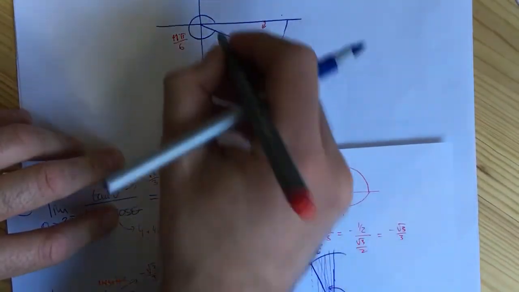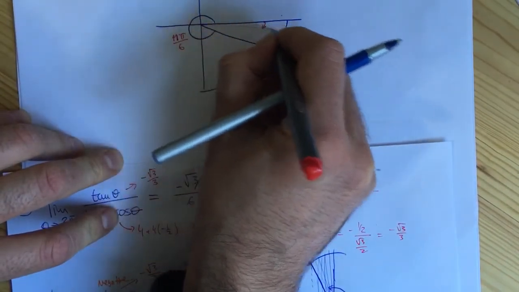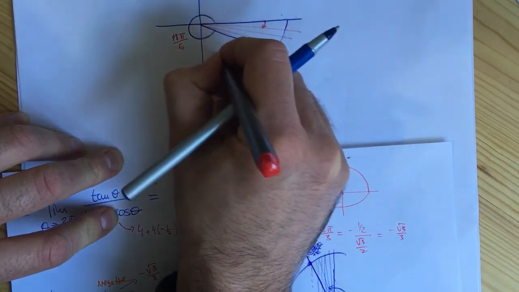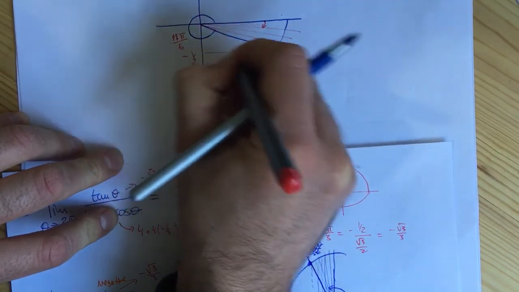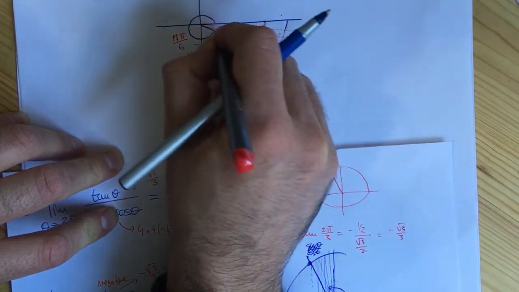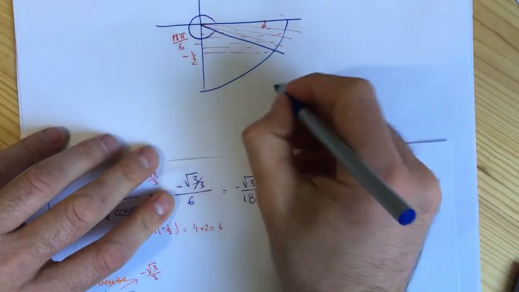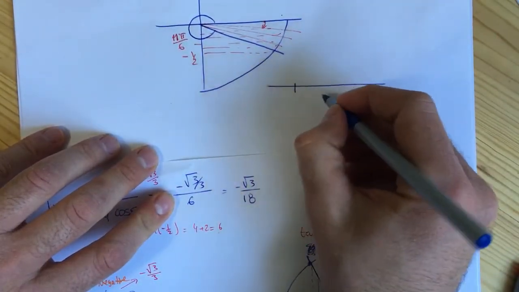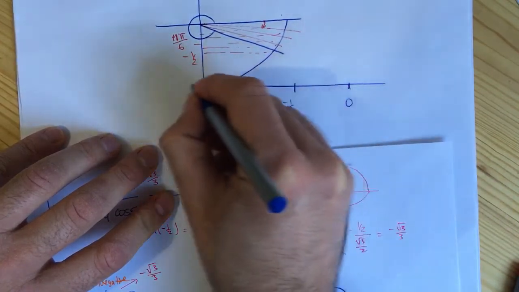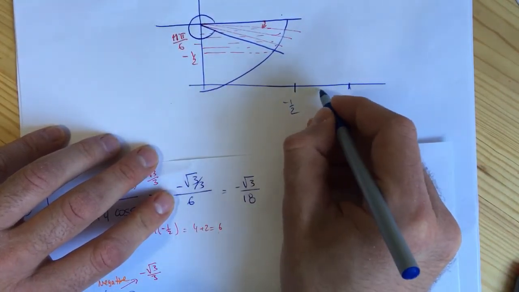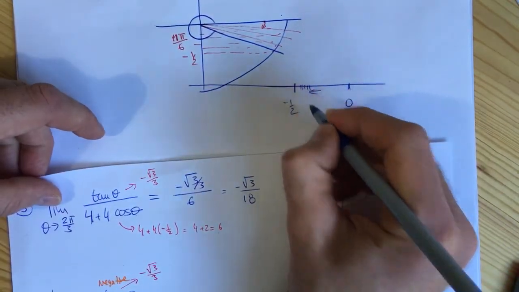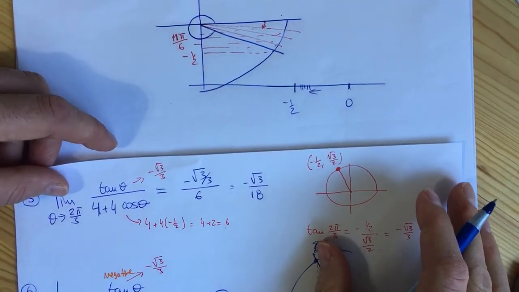These angles are opening like this, and as you can see, if this is negative 1/2, these values are going to be between negative 1/2 and 0. They're approaching negative 1/2 from the right.